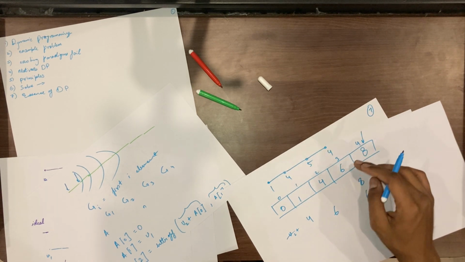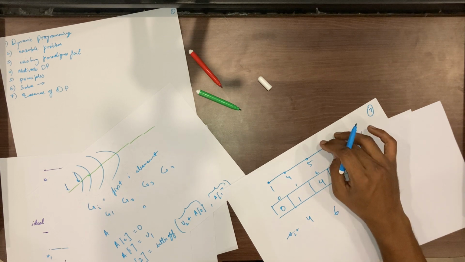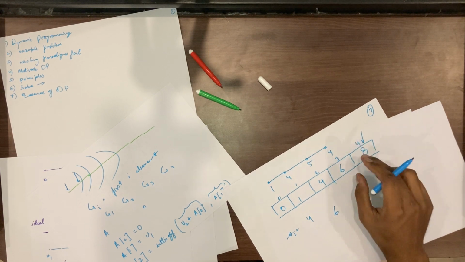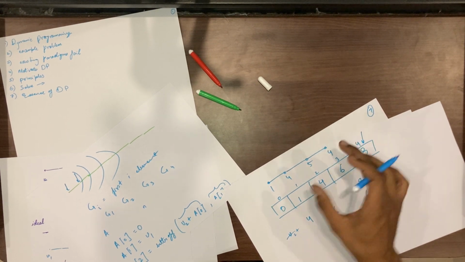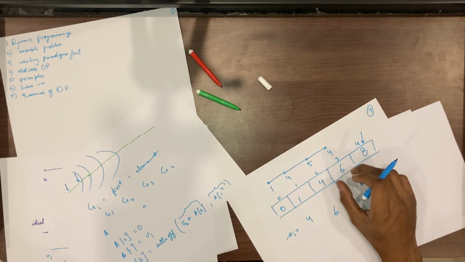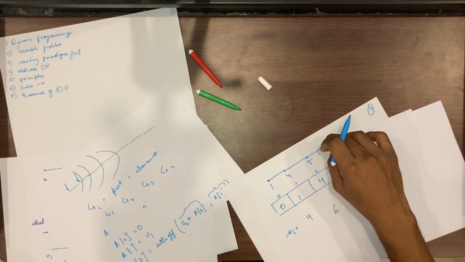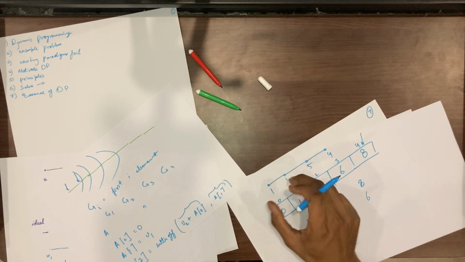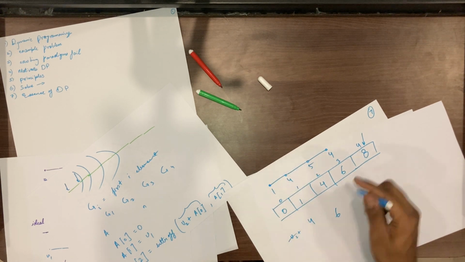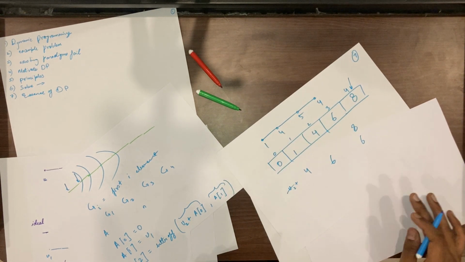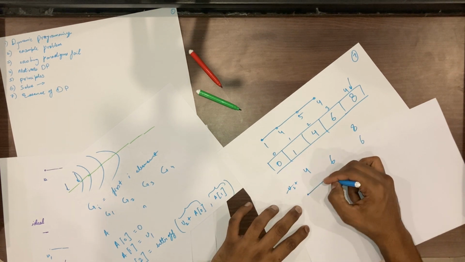It has simultaneously analyzed two possibilities: either exclude the last vertex and simply carry on with the result present here, or include the last vertex, go 2 steps back, and then pick the best solution there. So that was 8.